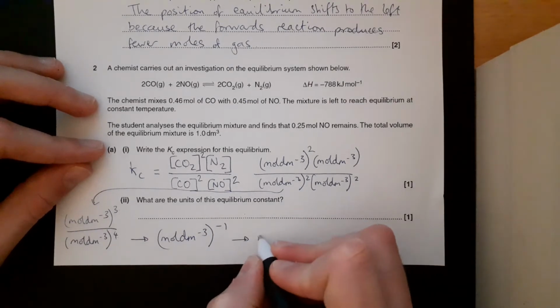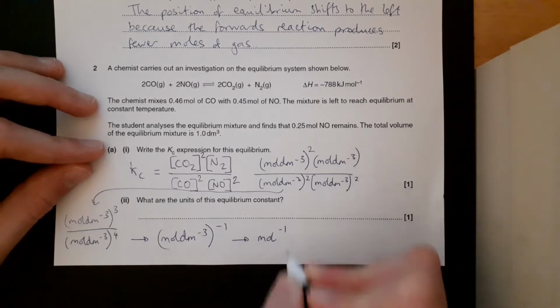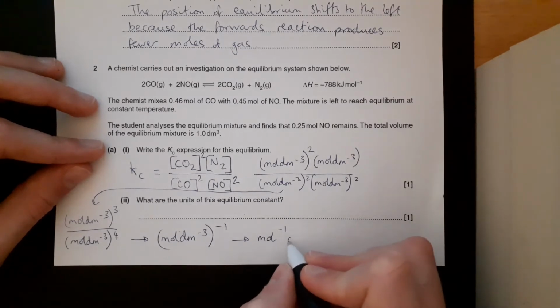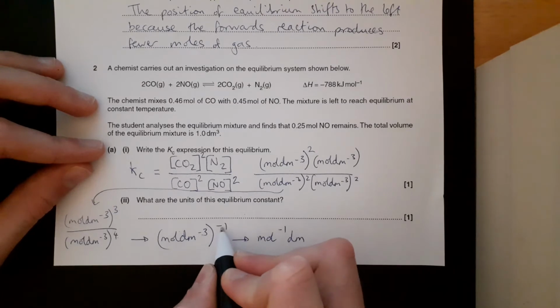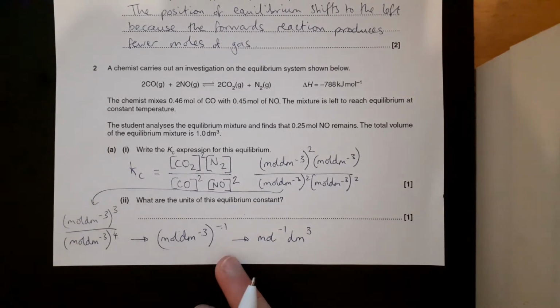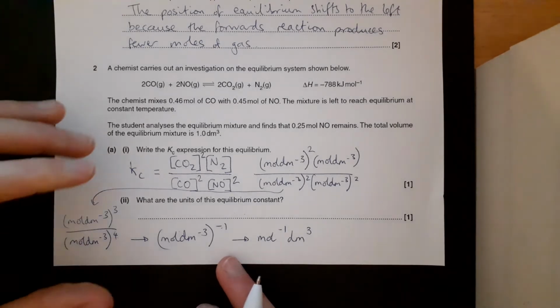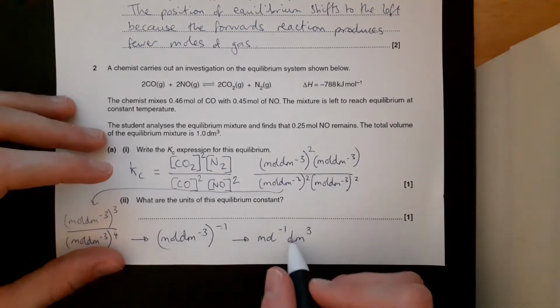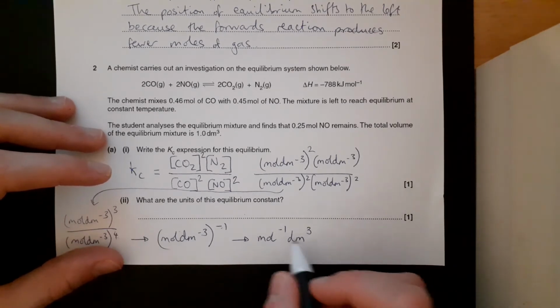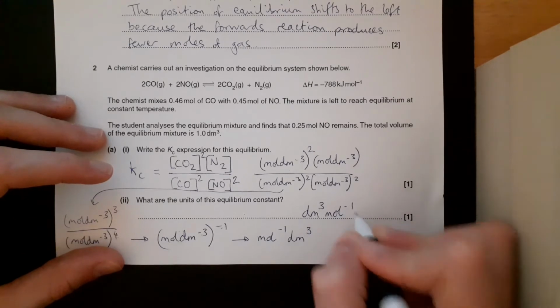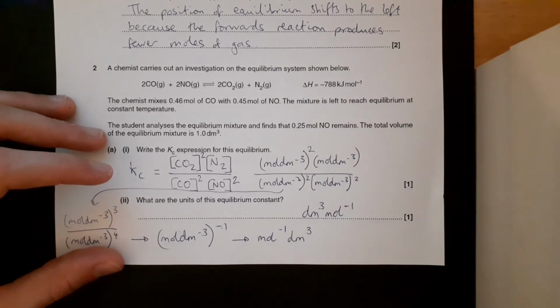So that's going to give us moles to the power of minus 1, multiplying 1 by minus 1. And then minus 3 times minus 1 is positive 3. So it's moles to the power of minus 1 decimeters cubed. And then we'd normally write that with the positive power first. If you write it that way around, you can actually say it out loud. So it would be decimeters cubed per mole would be the units in this case.